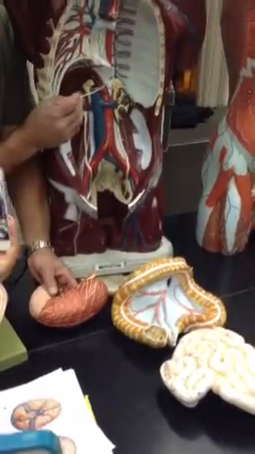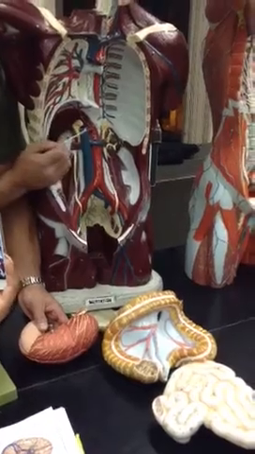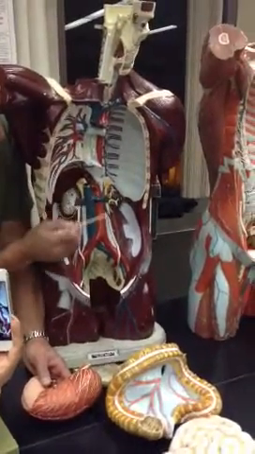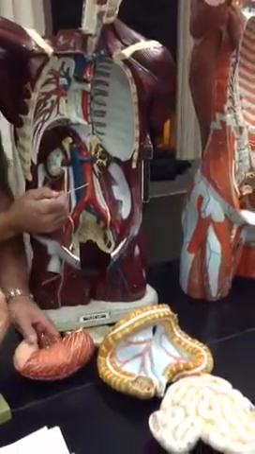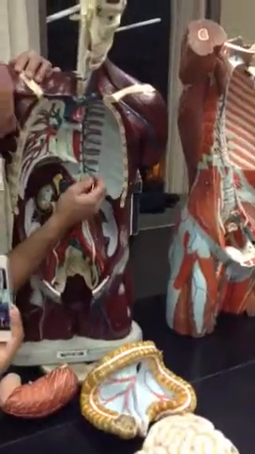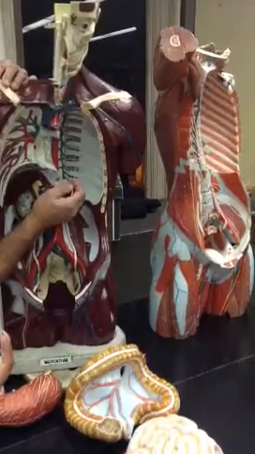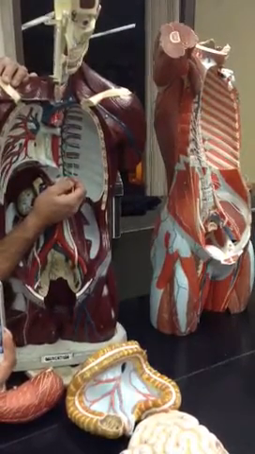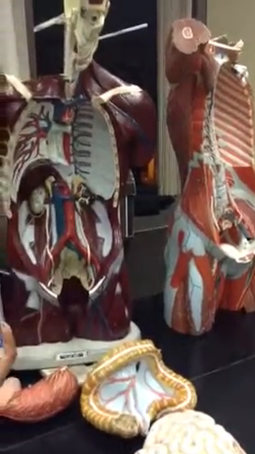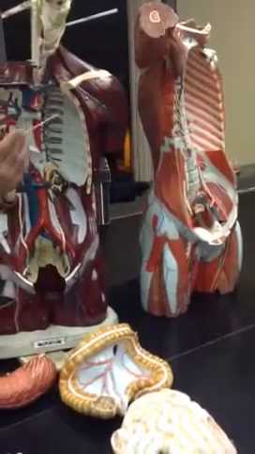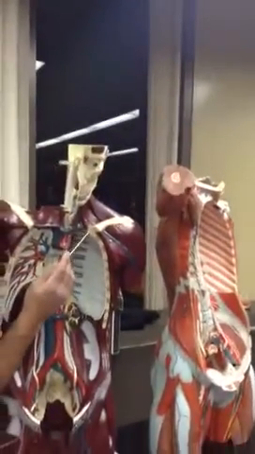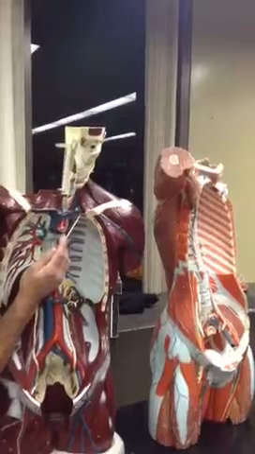Again, here's the left gastric, splenic, common hepatic, superior mesenteric, inferior mesenteric. You can also see the intercostal artery in red, the intercostal vein in blue, and this is an intercostal nerve in gray.